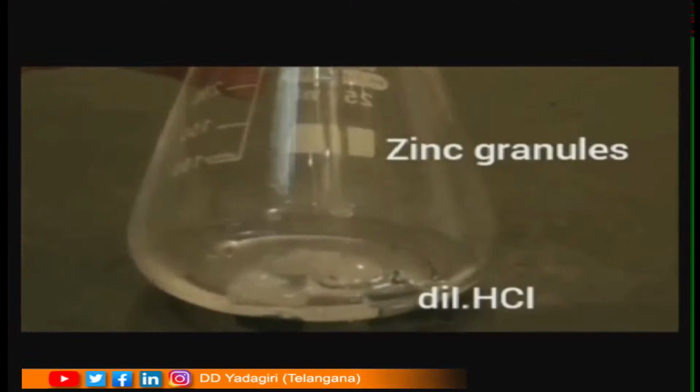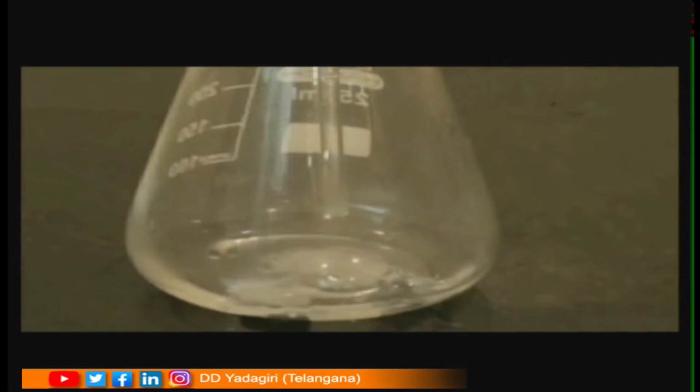Now, in this experiment we are seeing a conical flask. In this conical flask we added HCl and some zinc granules. Now, you observe that there are some bubbles evolving out of it. What is this gas that is evolving in the form of bubbles? Yes, definitely it is hydrogen gas.